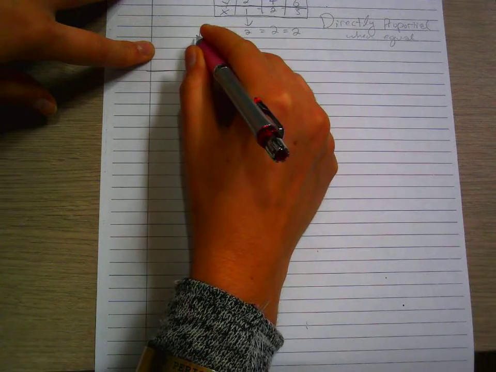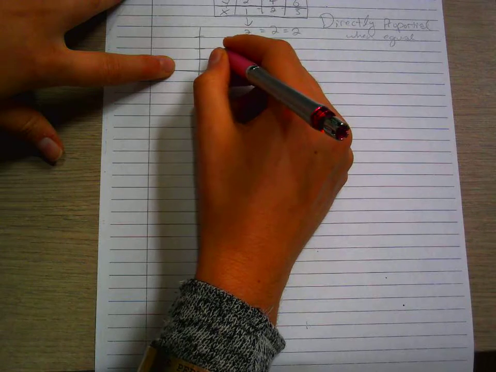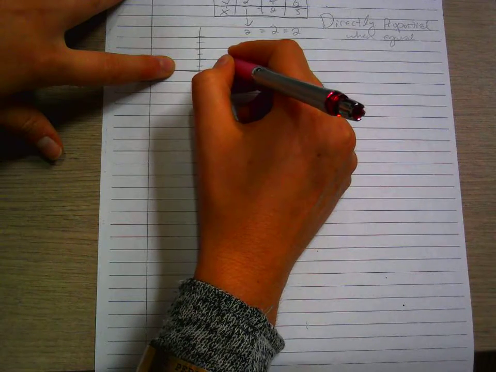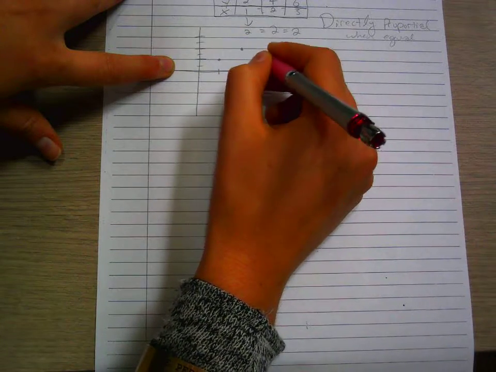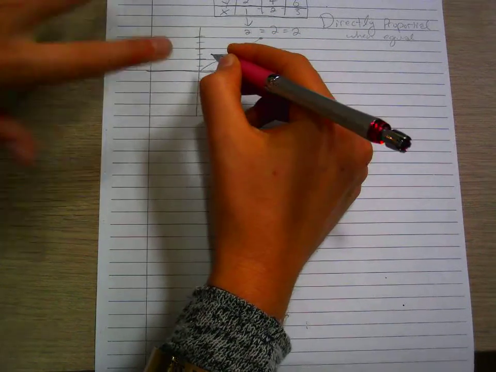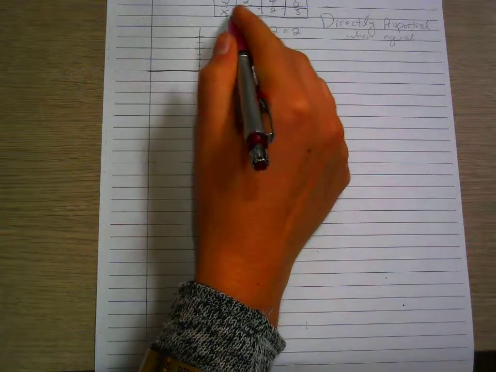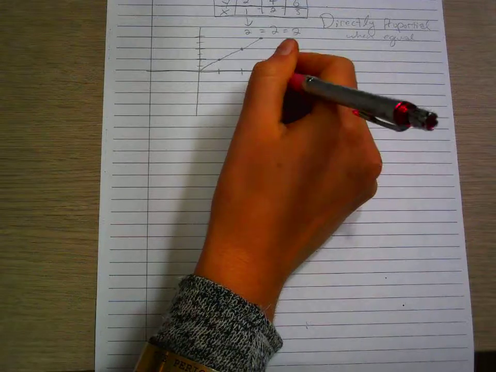I'm going to make each of these a line. 1 goes up 2, 2, 4, 2, right here. The line is straight. So the x-axis, you can see that we went over 1. Y-axis, you can see we went up 2. So that is x-axis, this is y-axis. Now these are directly proportional.